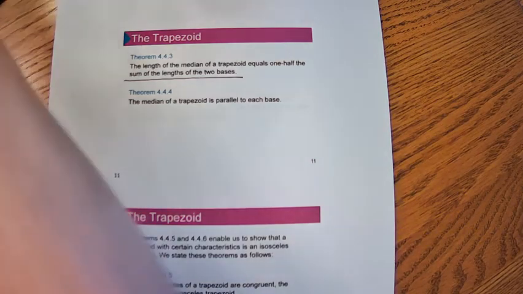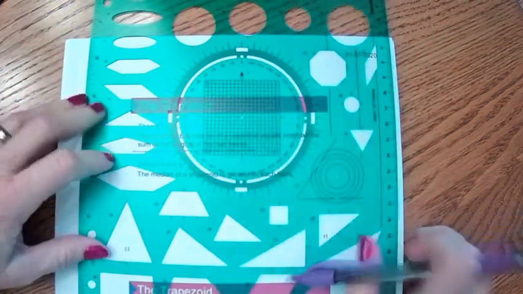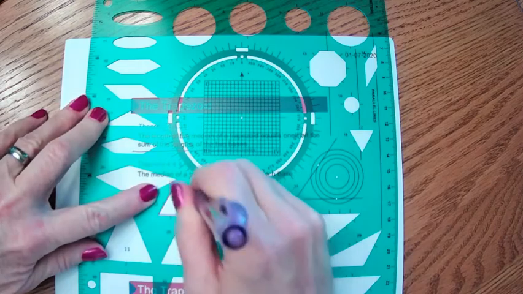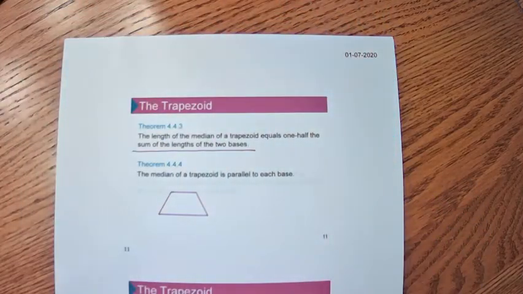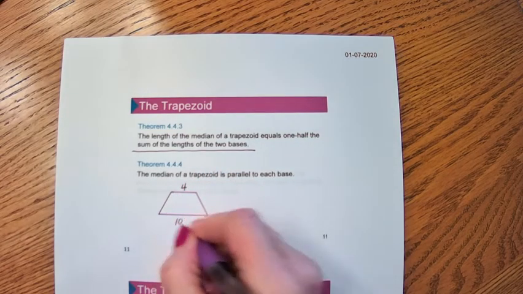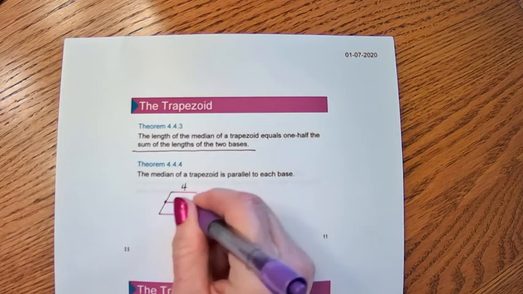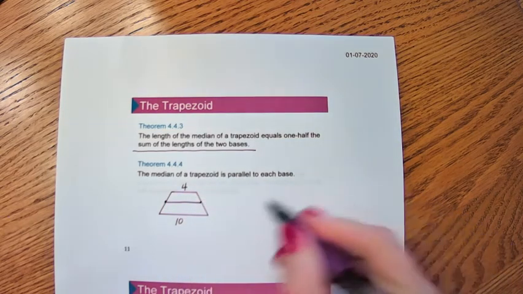So if this is my trapezoid, and this is 4 and this is 10, if that's my midpoint and that's my midpoint, that's going to be my median.